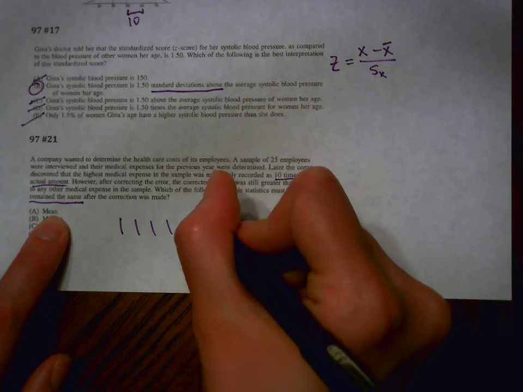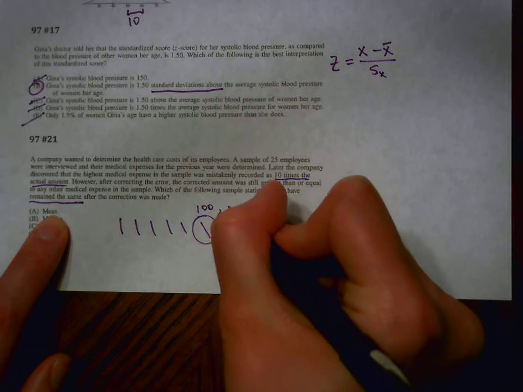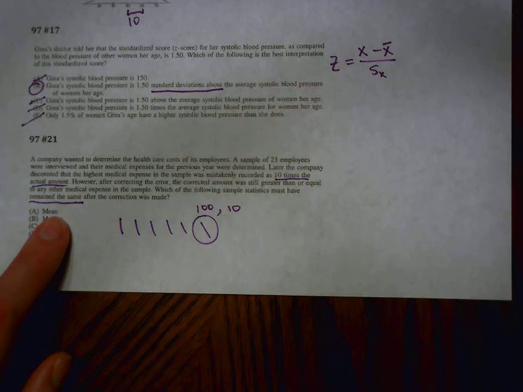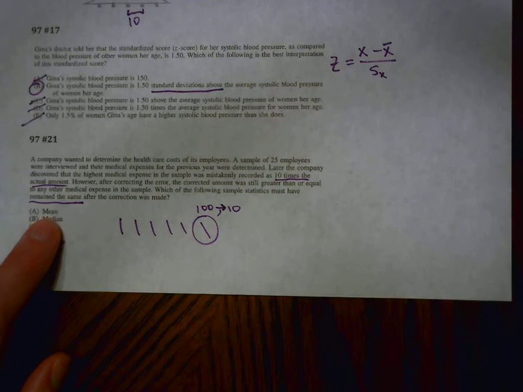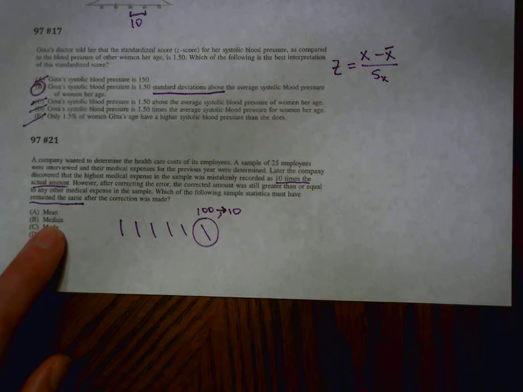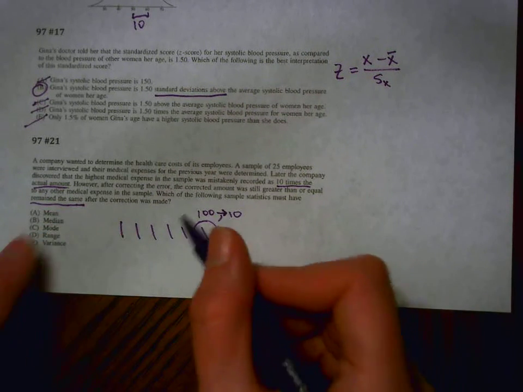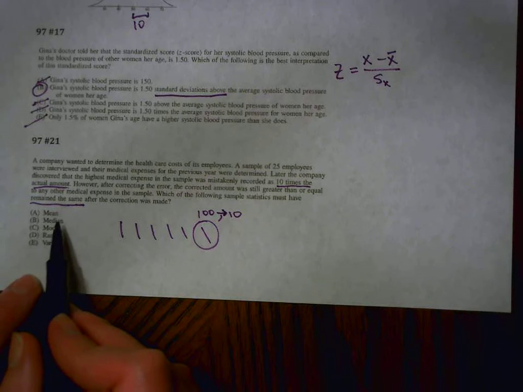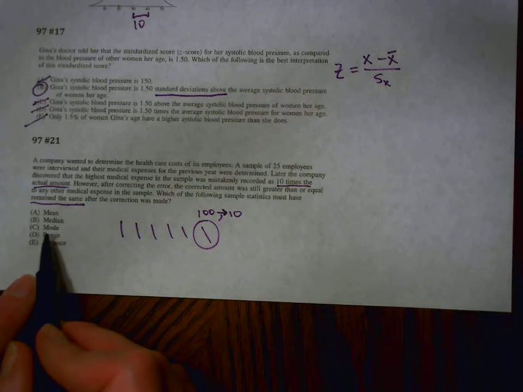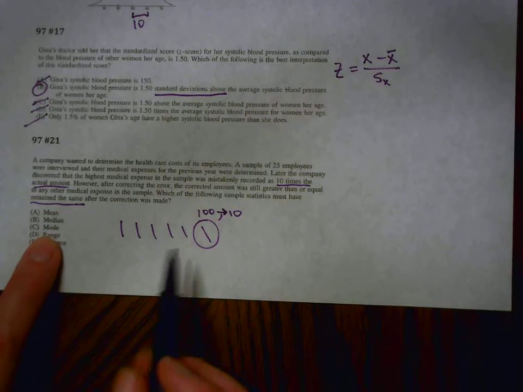Let's say that first this was 100, but it was actually meant to be 10. The mean would change, definitely. The median would not change, right? Because you're still going to cross that off first to get to the middle. The median is the thing that's resistant to outliers. The mode could change if that ended up being the same as this 10.